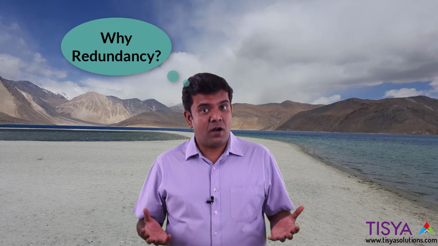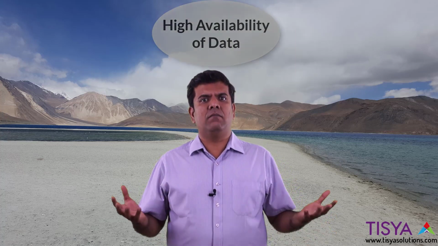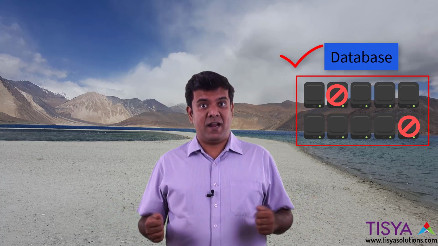What is the objective of redundancy, or what is the objective of mirroring in a typical storage server? Pretty simple. Ensure high availability of my data. Disks are bound to fail. You can't say when they will fail, they can just fail. But just because a disk fails, I don't want my database to be affected. I don't want my applications to be affected.